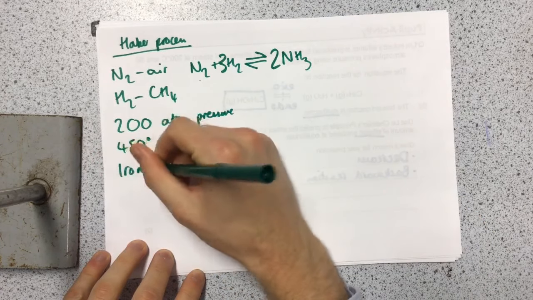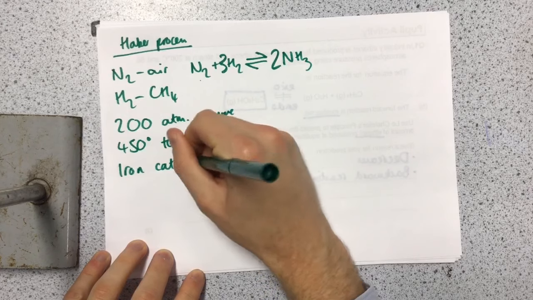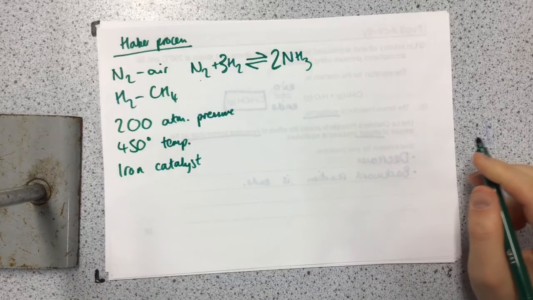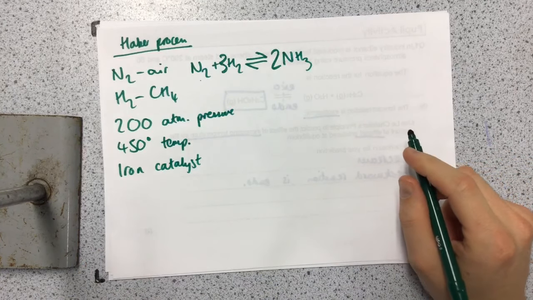It also uses an iron catalyst. So thinking back to spec 6, what is a catalyst? It reduces the activation energy, speeds up the reaction, provides an alternate pathway.